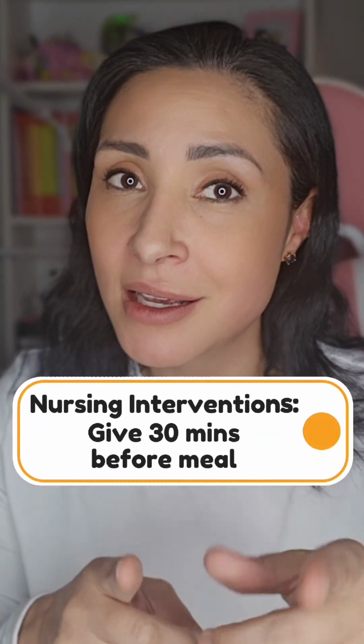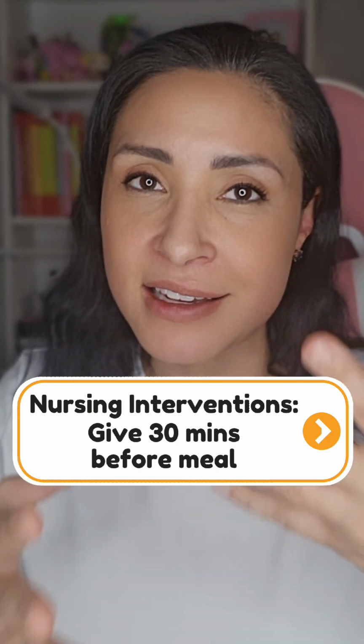Make sure that if your patient has myasthenia gravis, if you're going to give them their medication, you want to give it to them 30 minutes before they're eating. That way that acetylcholine is there and everything works inside their body. Don't forget that.